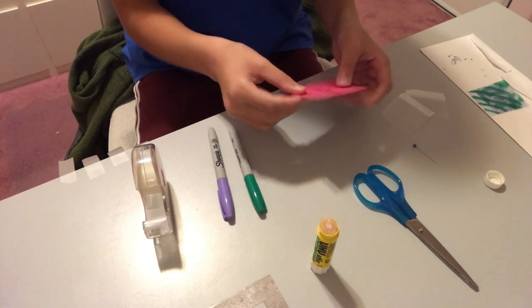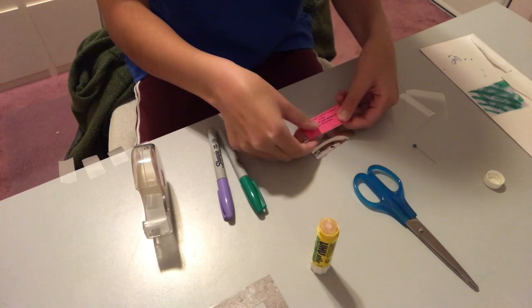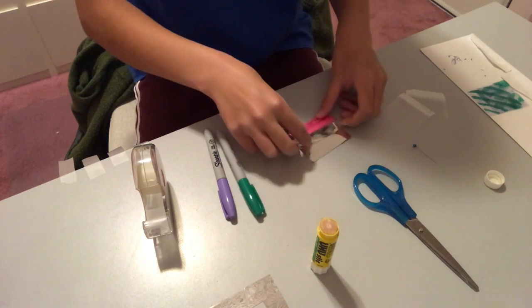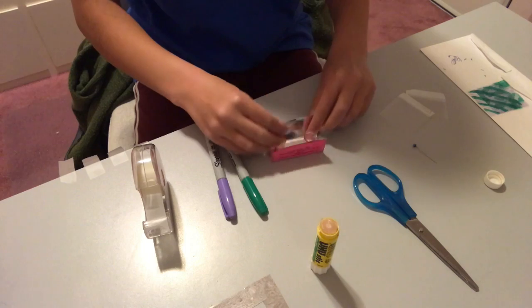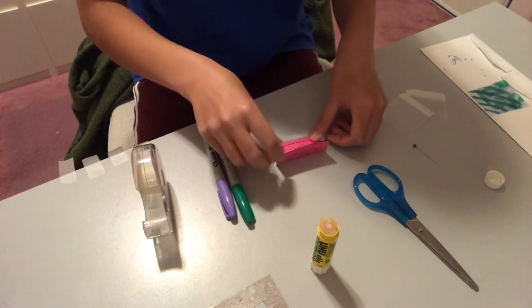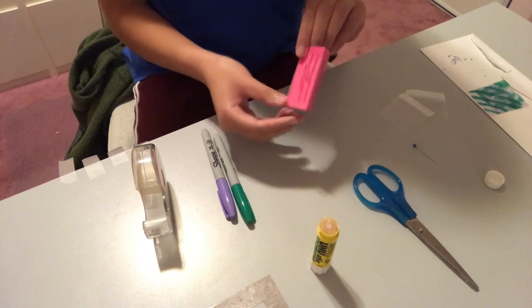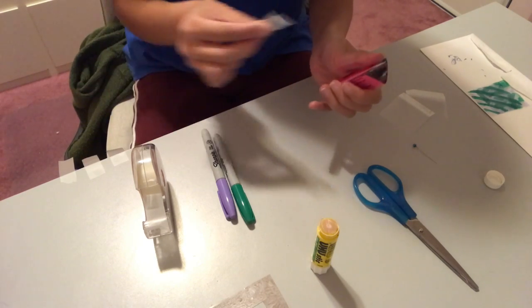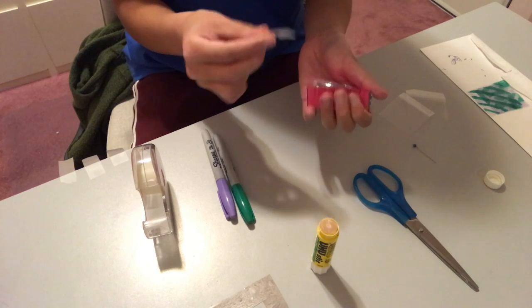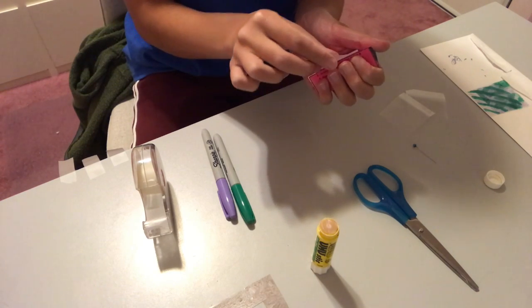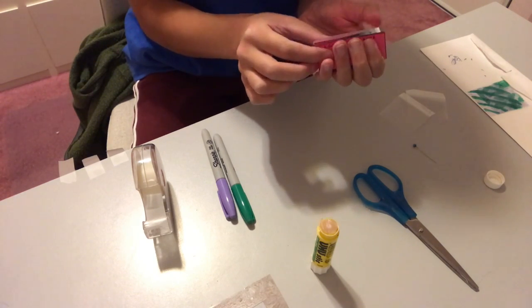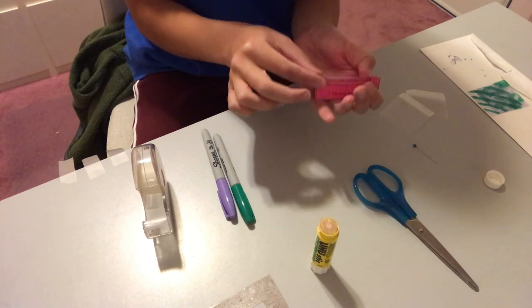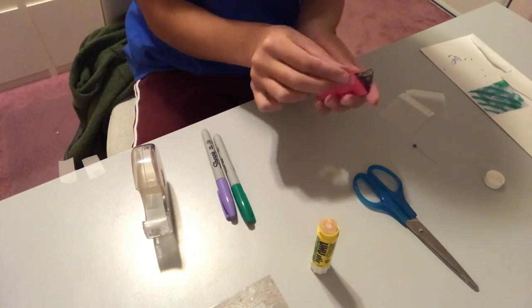So once that is done, I'm going to fold it in thirds. And then I'm going to tape it together. So make sure that when you fold it, of course, that your cardstock has to be facing outwards.